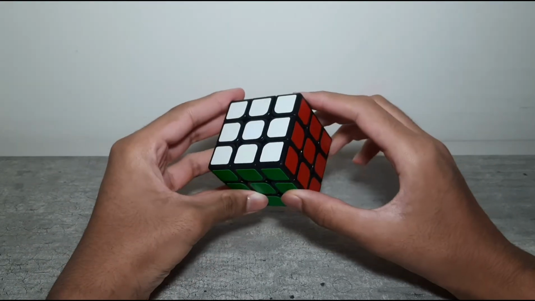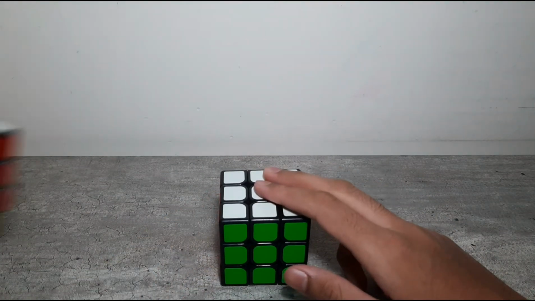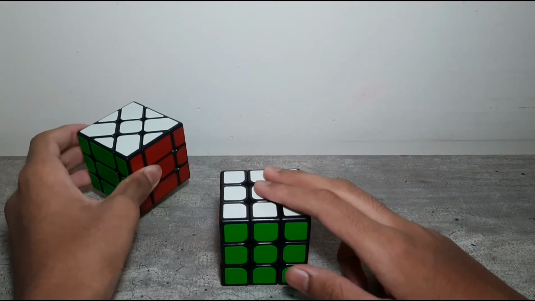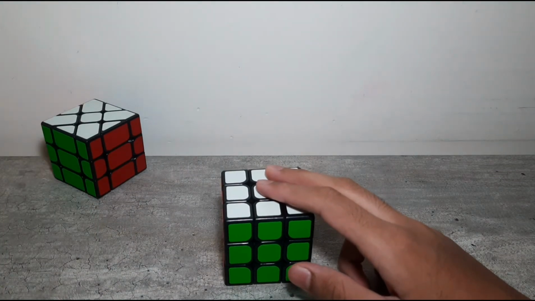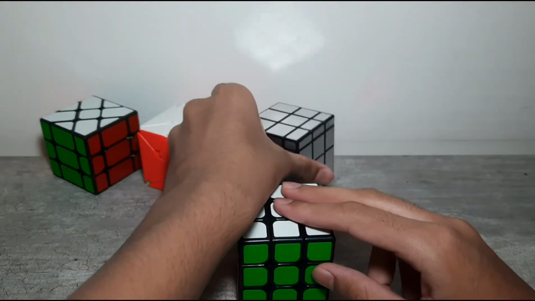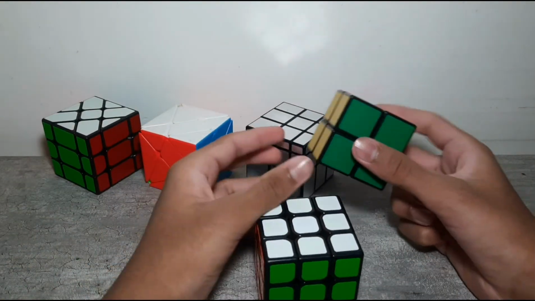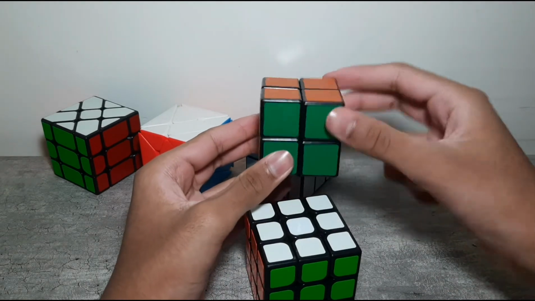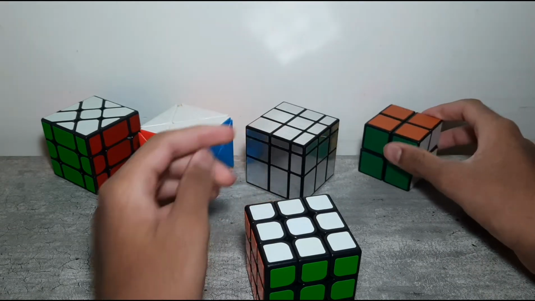So now that we know that, let's just see where all this can be useful. It's useful in the 3x3. It's also useful in the Fisher cube, which is a shape mod of the 3x3. It's useful in the axis cube, also a shape mod. Mirror cube, another shape mod. 2x2, it's useful, but we don't have M, E, S and any of the lowercase things. It's just the basic stuff.